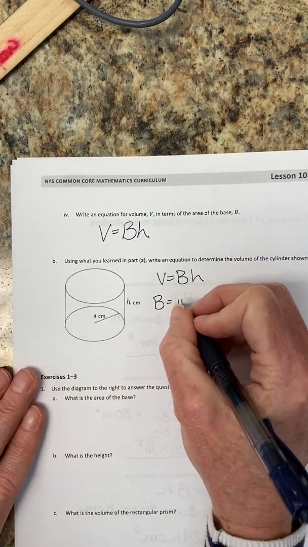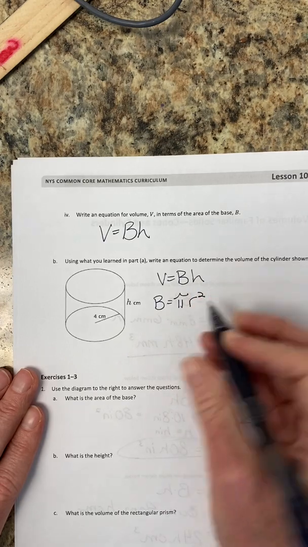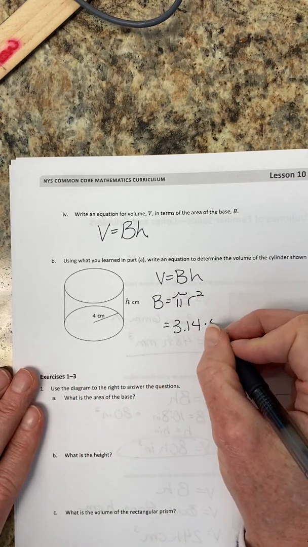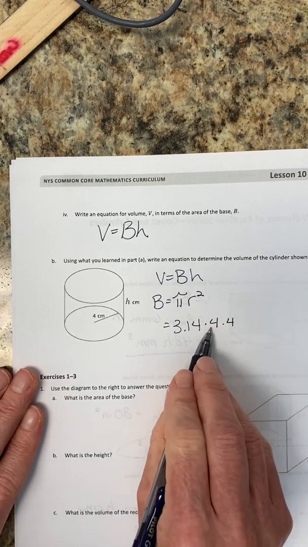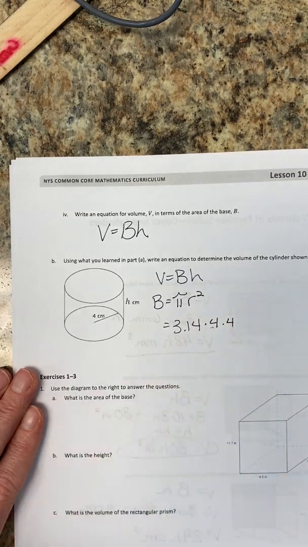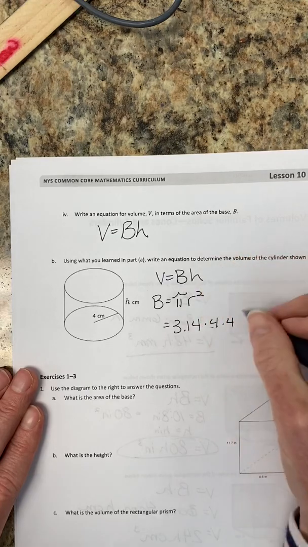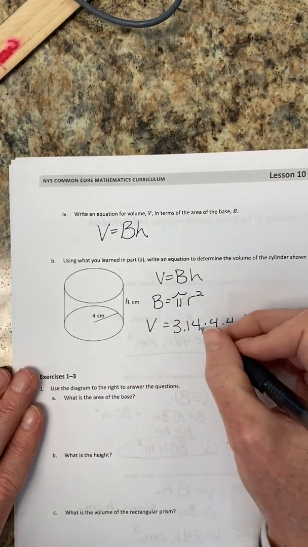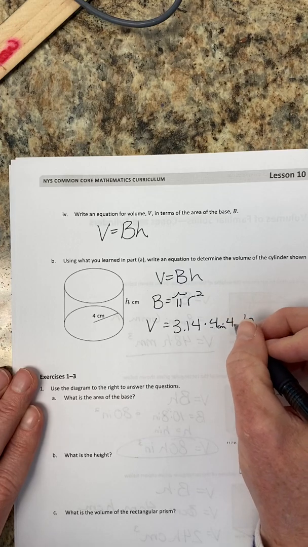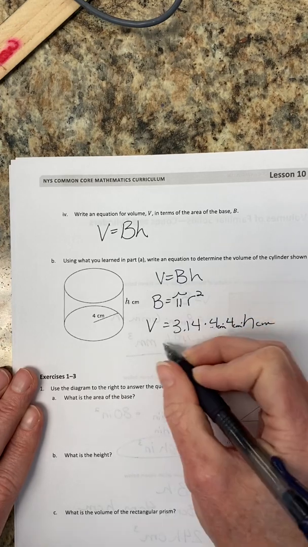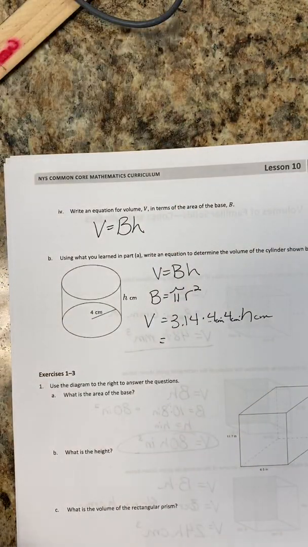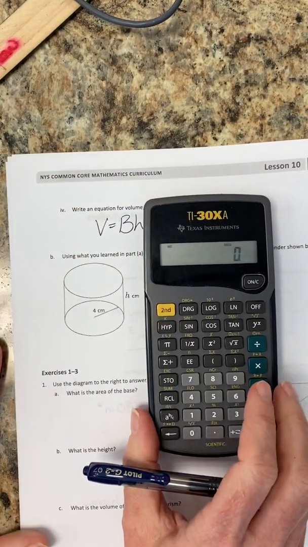So the area is going to be pi r squared. So pi is 3.14, the radius is 4, and we're going to square it. That means we're going to multiply it by itself twice. And then times the height, which is h. We don't know what h is, right? 4 centimeters times 4 centimeters times 8 centimeters. So I'm going to need a calculator for this one. I didn't need that for the others, but I'm going to go ahead and use a calculator here.